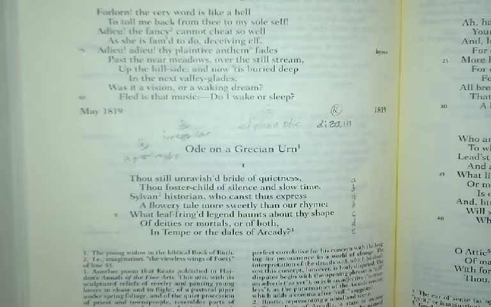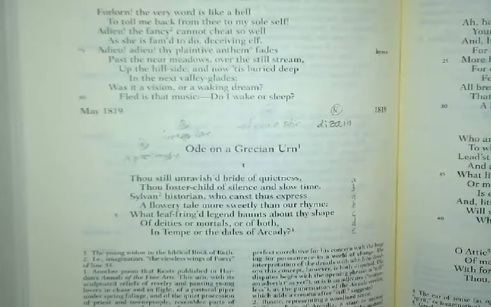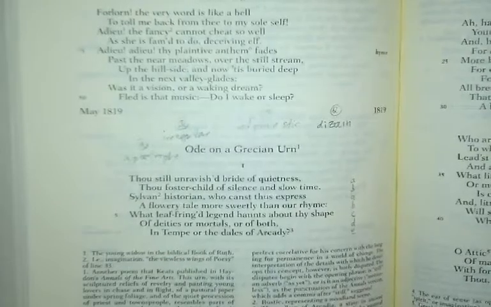So meaning that in a way the pictorial representation of what's happening all around the urn, he's suggesting that these pictures do a better job of telling an evocative tale than even a poet can. And I think part of this is that the pictorial allows for, maybe even demands, the imagination of the viewer to engage in ways that words cannot.